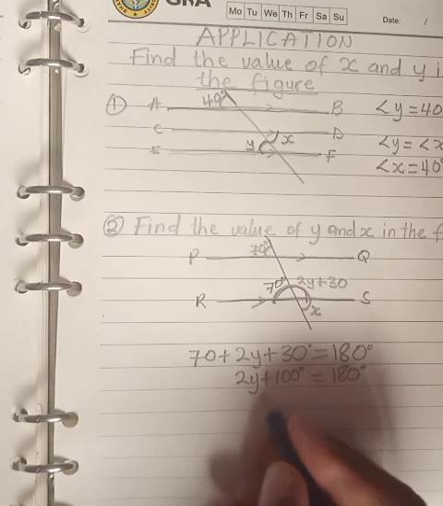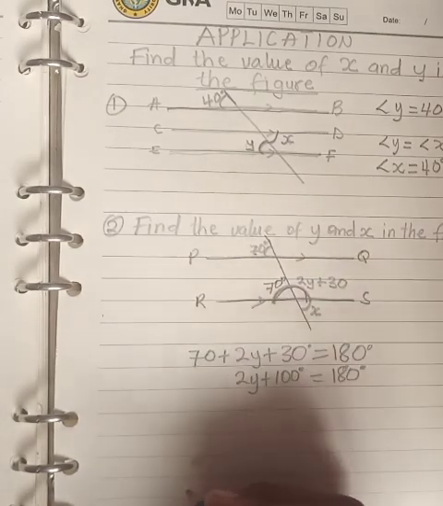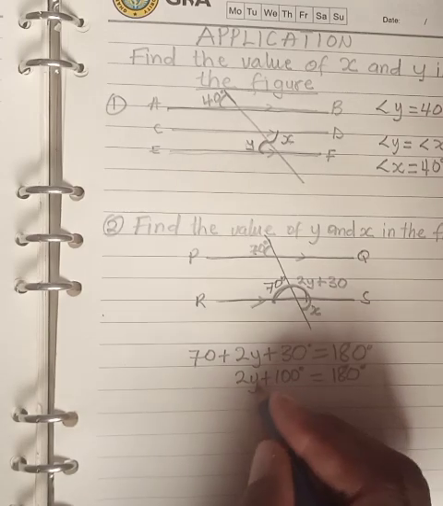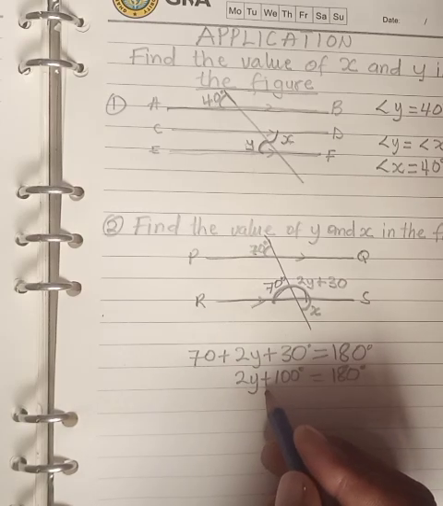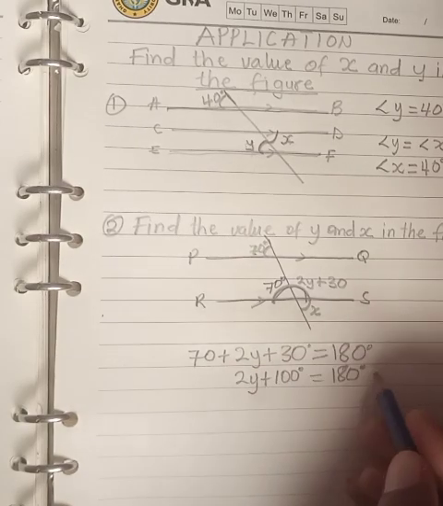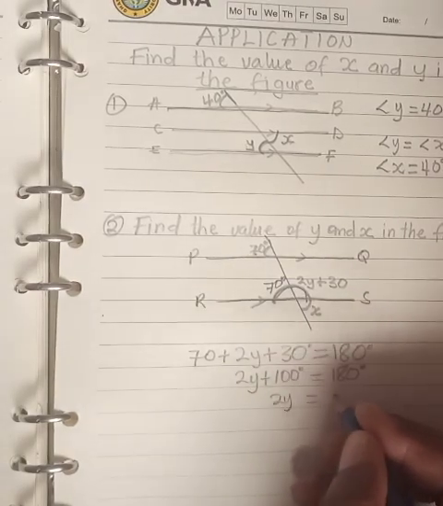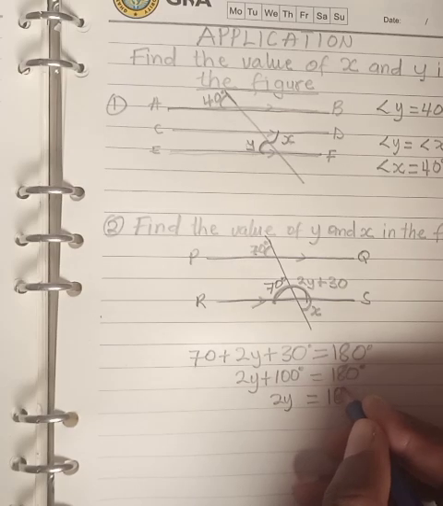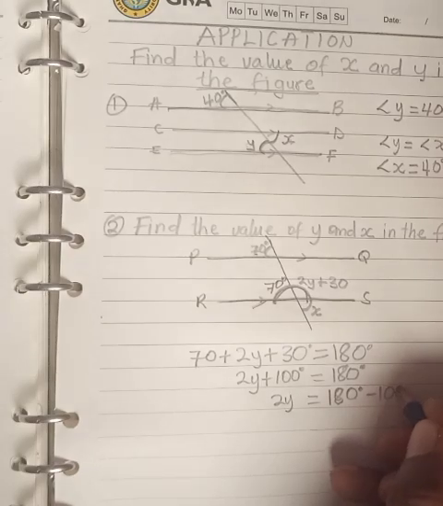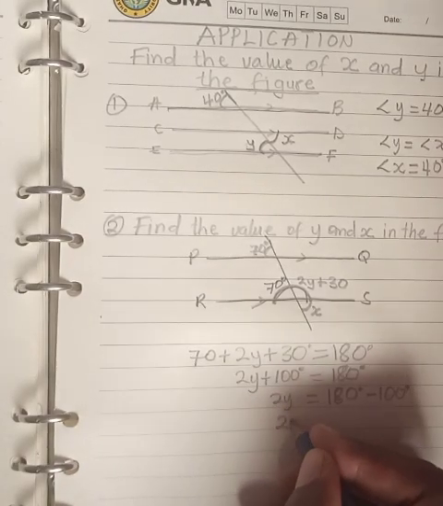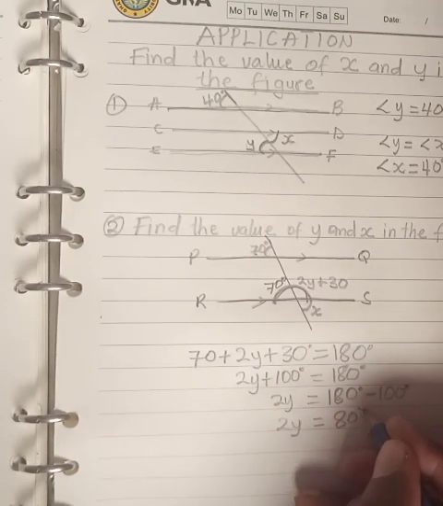So this is an equation. We are trying to make y the subject. So there is 100 adding to the 2y, and therefore we want to eliminate it. We subtract 100 from both sides, or in mathematical pidgin, this positive 100, crossing the equal to sign, becomes negative 100. So 2y will be equal to 180 degrees minus 100 degrees. So we have 2y to be equal to what? 80 degrees.